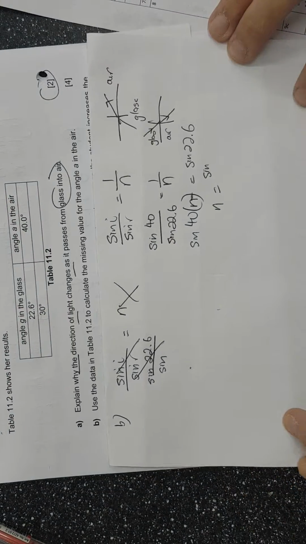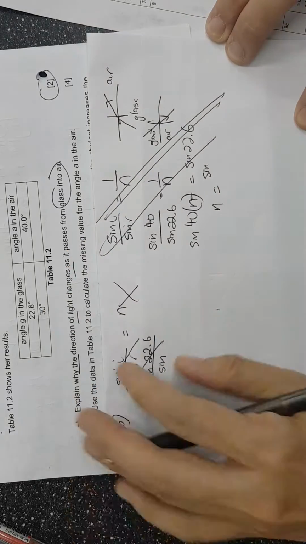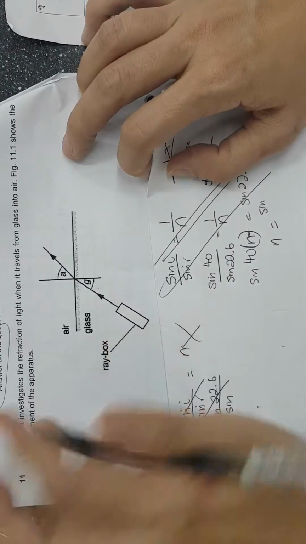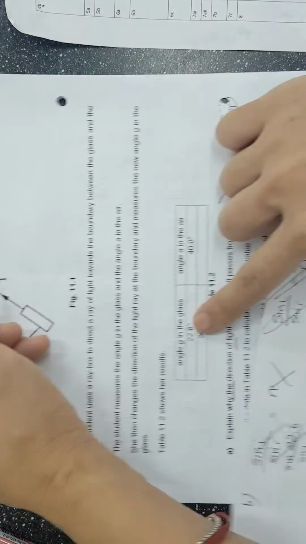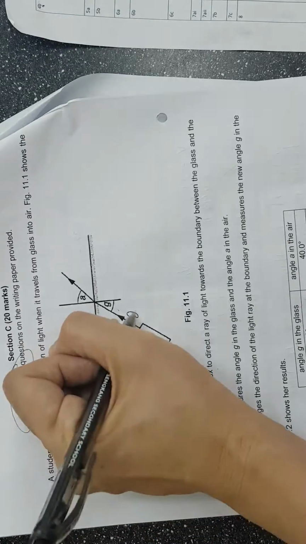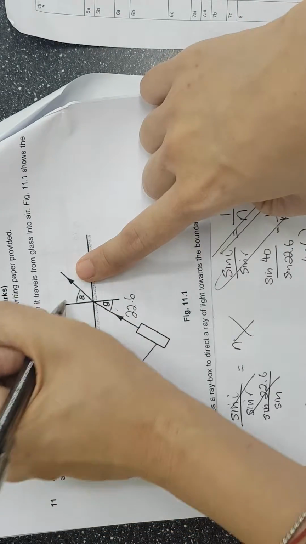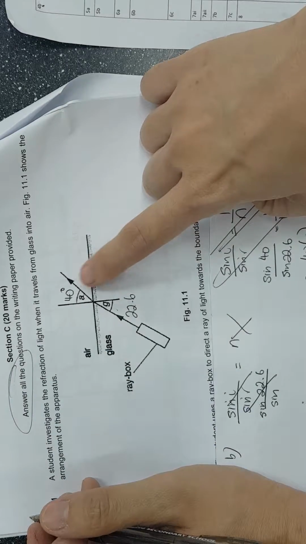Sorry, my mistake. I redo. Now, back to here. According to this, it is 22.6. Here is 40. Alright.